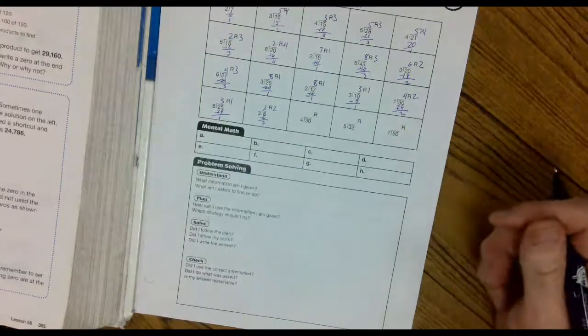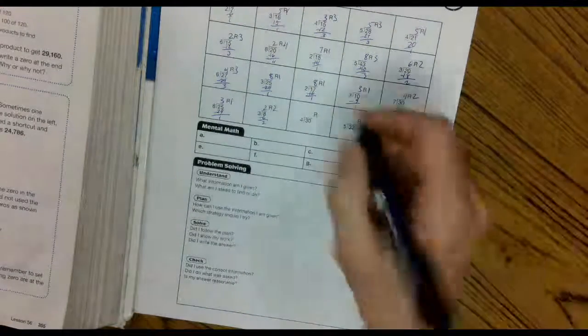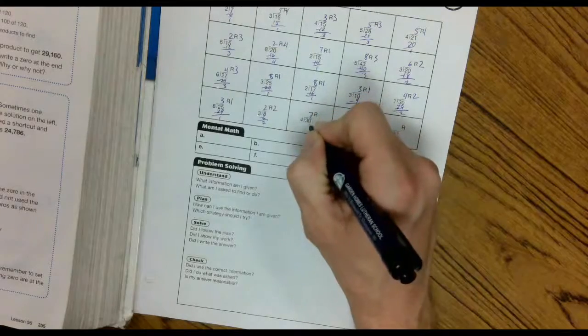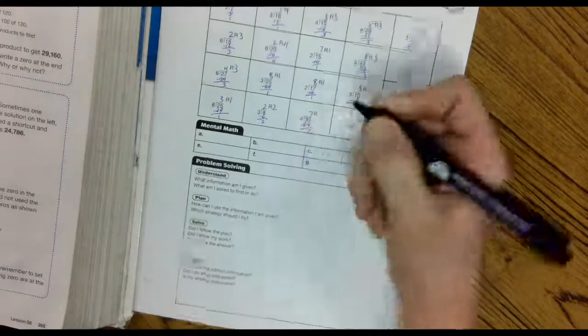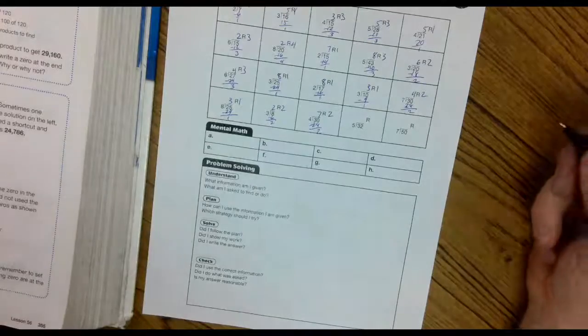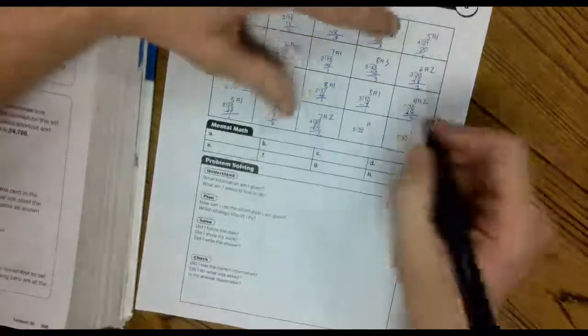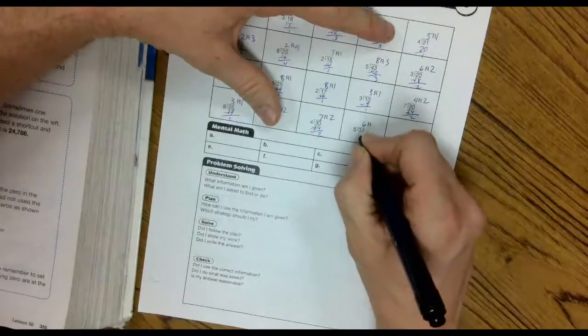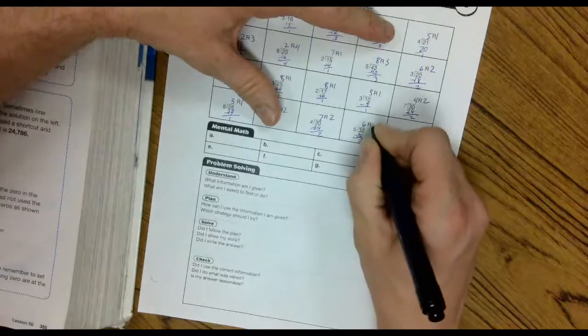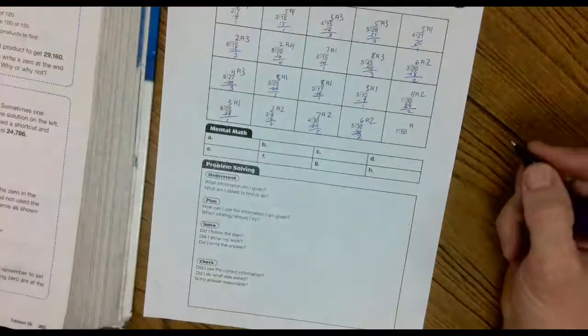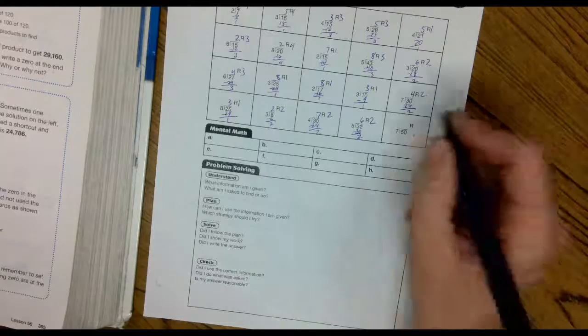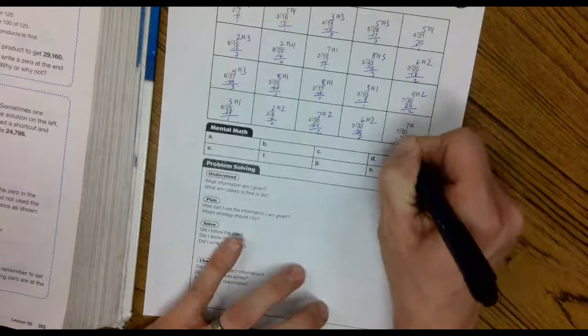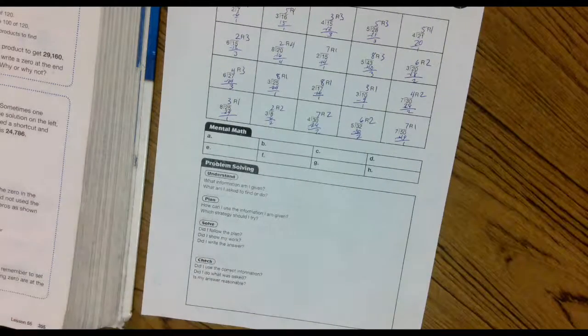Remainder 2. 30 divided by 4 is 7. 7 times 4 is 28. Subtract. Remainder 2. 32 divided by 5 equals 6. 6 times 5 is 30. Subtract. Remainder 2. And 50 divided by 7 is 7. 7 times 7 is 49. Remainder 1.